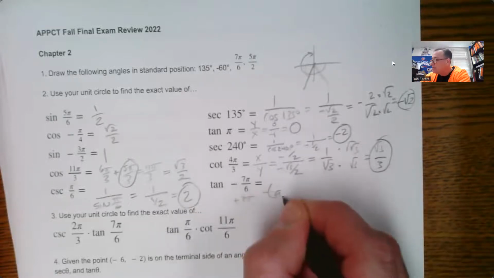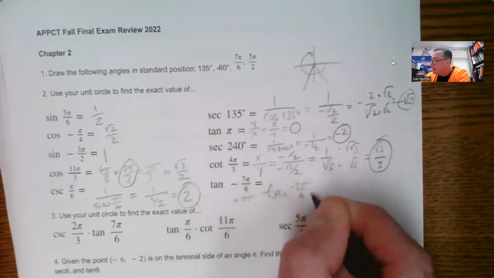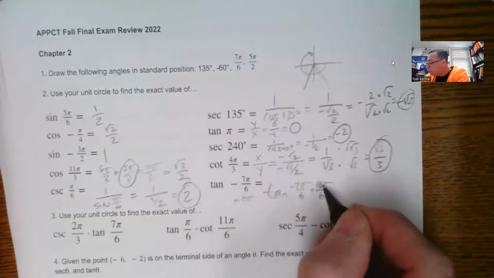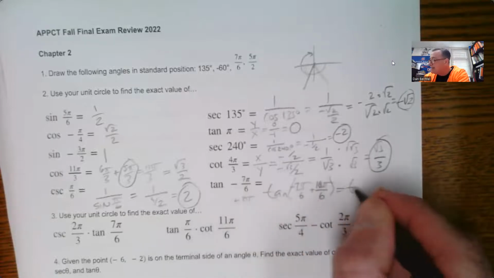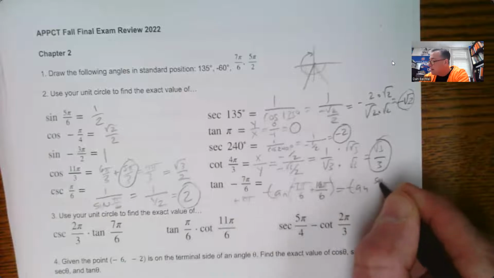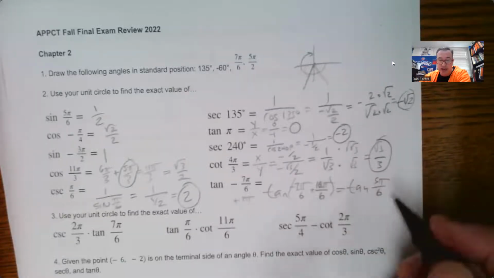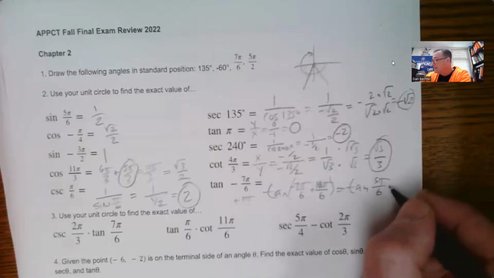So this is the tangent of, well, let's see, negative 7 pi over 6. And I'm going to add to that 12 pi over 6. Sorry about that. Because that's what a 2 pi with a common denominator is. This is going to be the same as the tangent of 5 pi over 6. That is where it is at on our unit circle. If we look at it, the negative rotation took me to that. Now 5 pi over 6, I do know where that is. That's in the second quadrant.